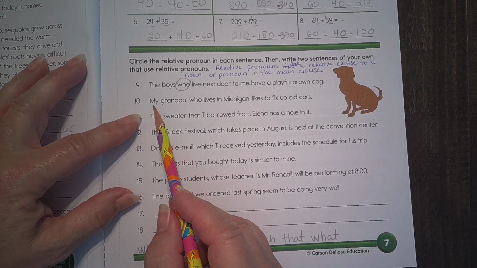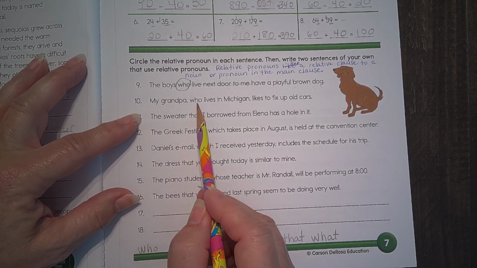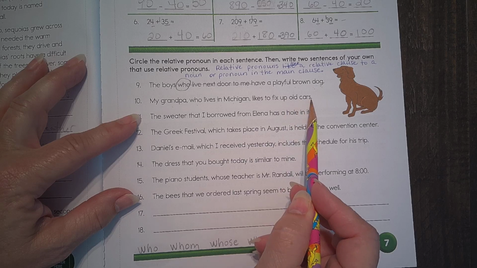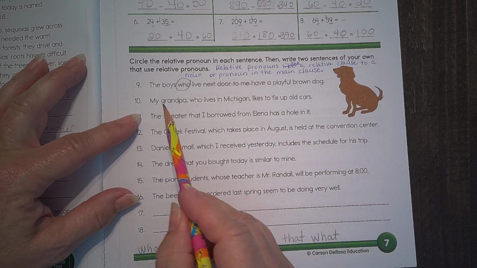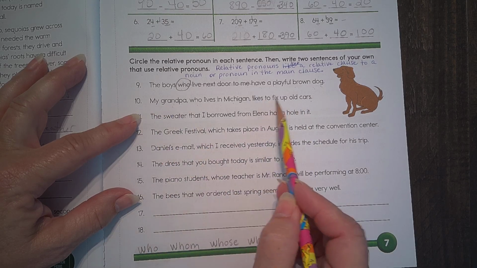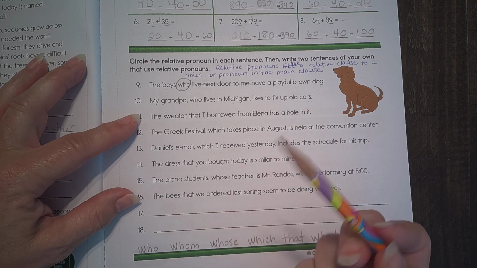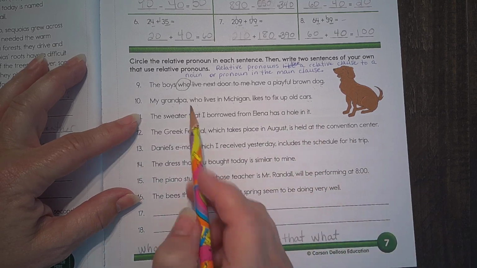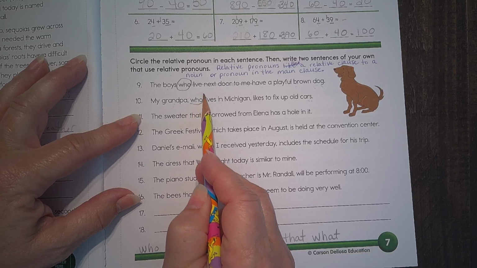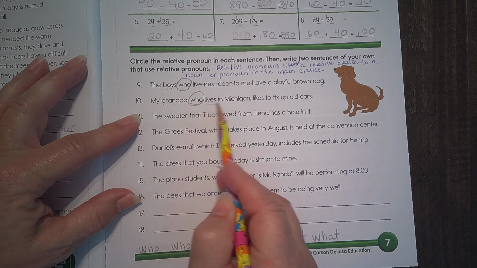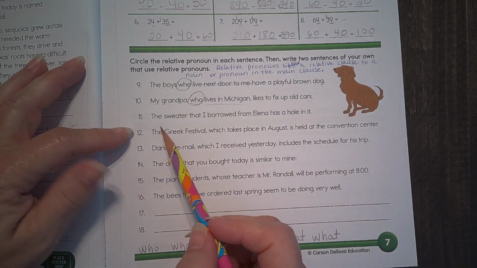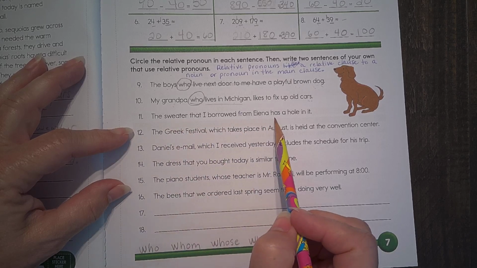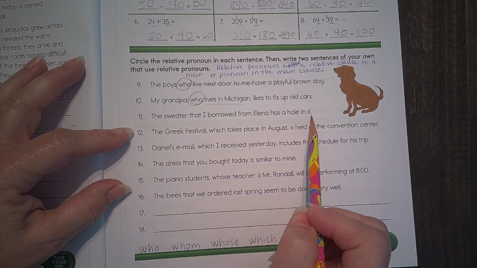Let's look at number 10. My grandpa, who lives in Michigan, likes to fix up old cars. So same thing, we have a whole sentence, my grandpa likes to fix up old cars, but we wanted to add a little bit more to learn about grandpa. So we added who lives in Michigan. Number 11. The sweater that I borrowed from Elena has a hole in it.